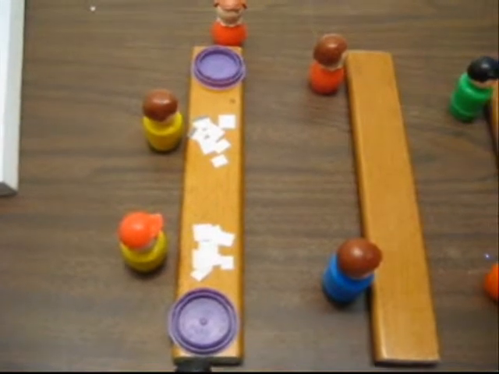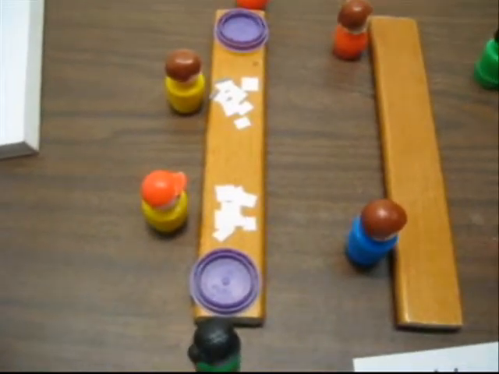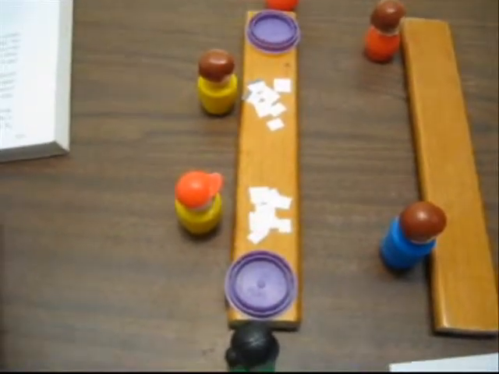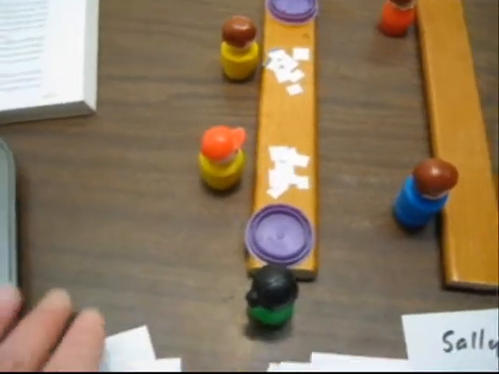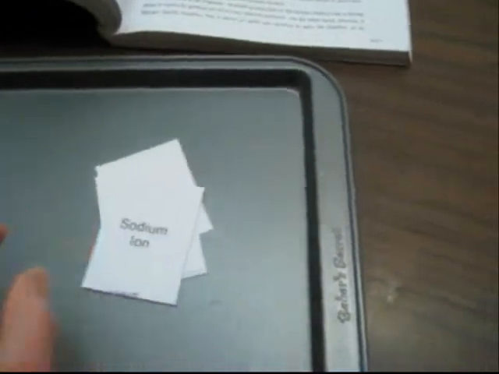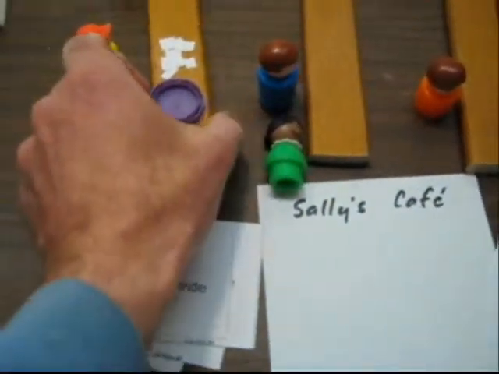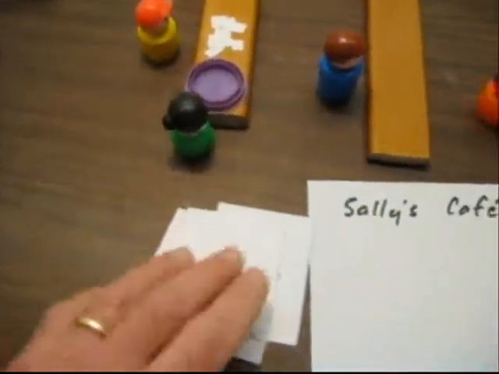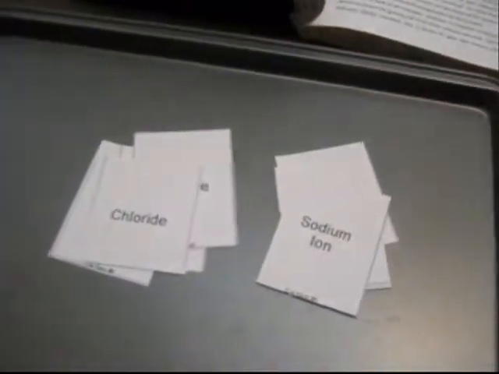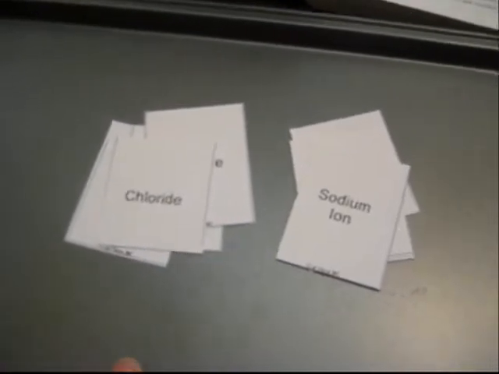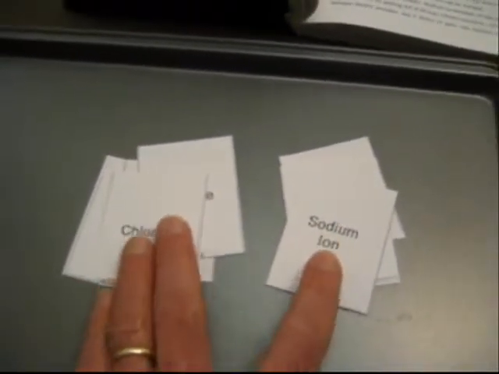For the food order sodium chloride, it'll be their job to find the cards which make up that compound. So they're going to find all the sodium cards, and then they'll also put all the chloride cards on the tray. So this is the prepared food.